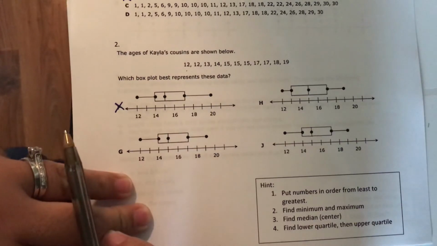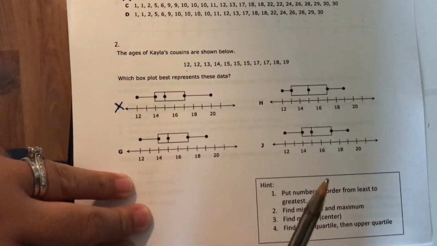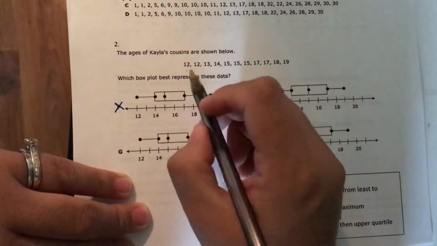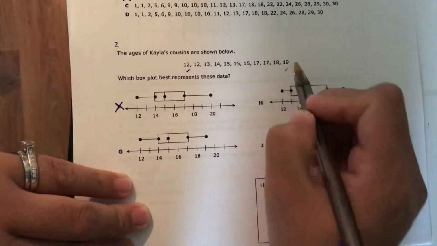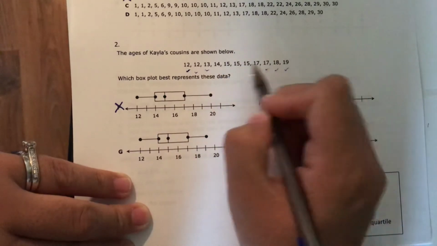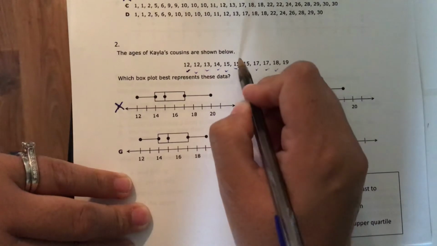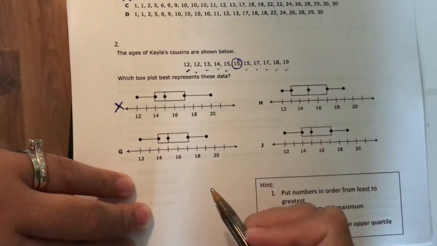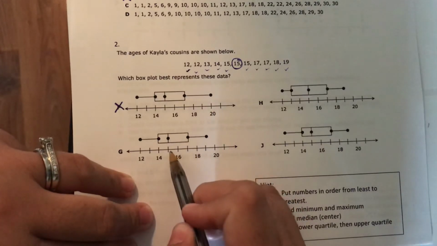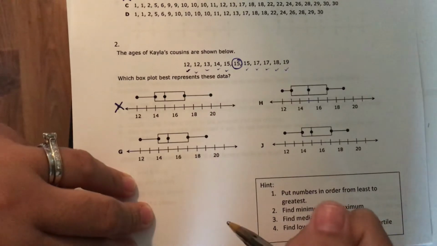first answer choice. Okay. Next, you are to go find your median, your center. Okay. So this is out and this is out. This is out. This is out. Out, out, out, out, out, out, and 15 is our center. So if you look at the answer choices, each single one has already 15 as the center, so we can't get rid of any answer choices.